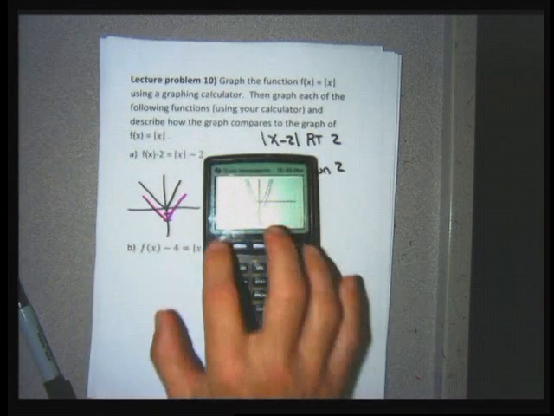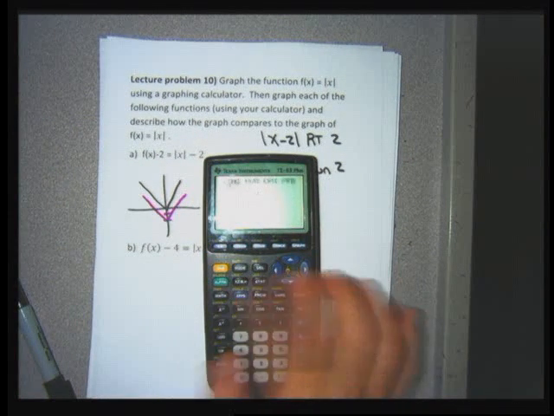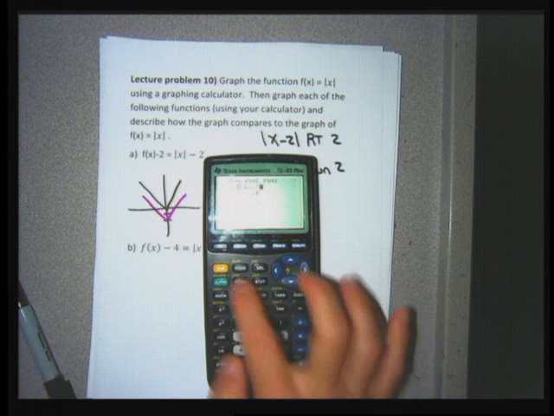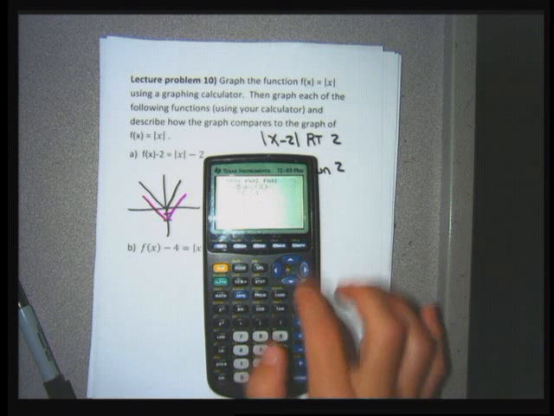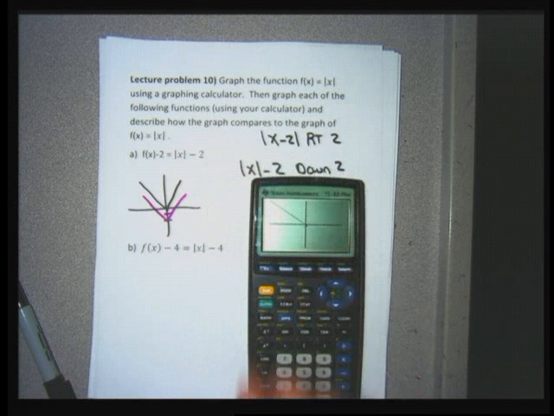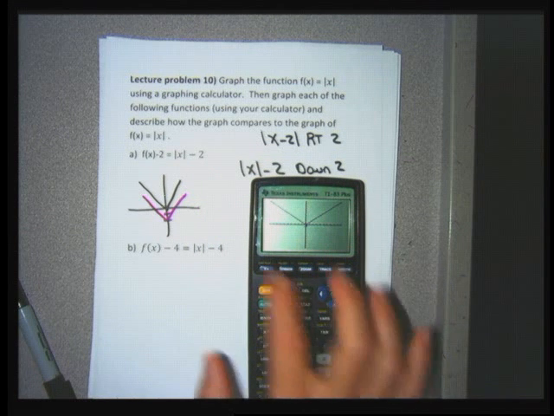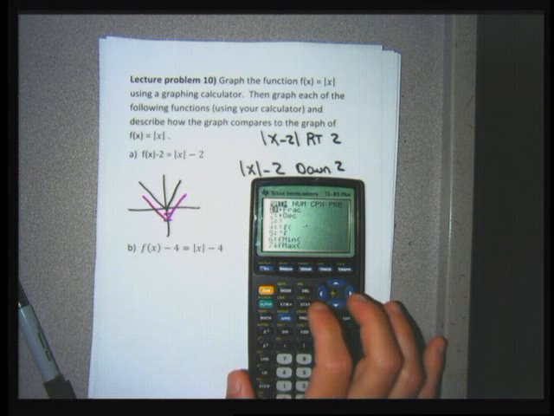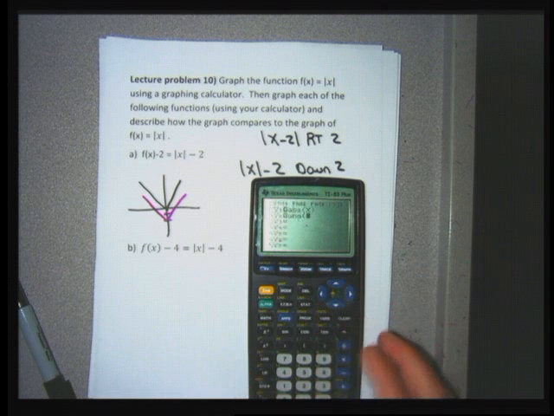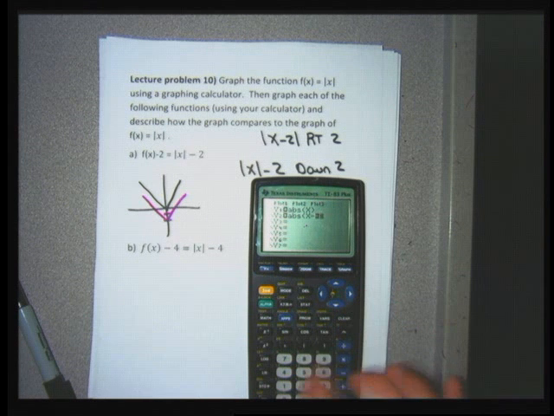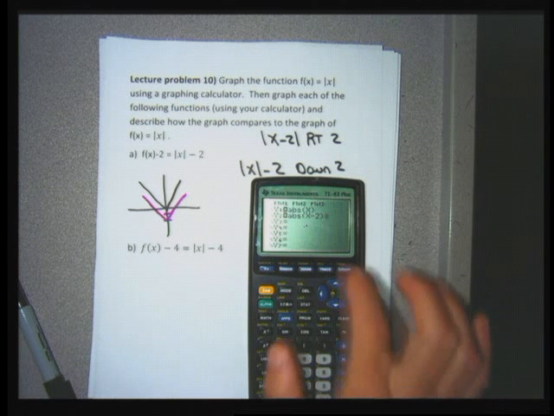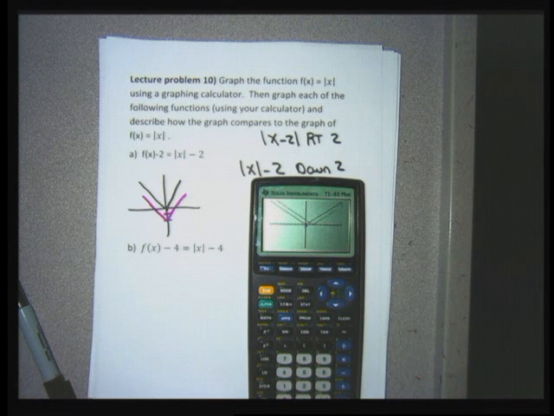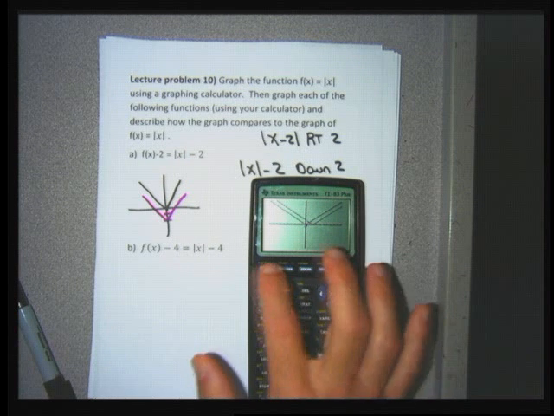If I graph both of these, I type in math, number, absolute value of x, and that gives me my nice V centered at the origin. And then if I add to this math, number, absolute value of x minus 2, I get another, I did it bad.